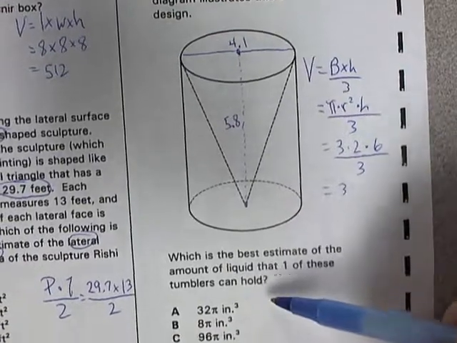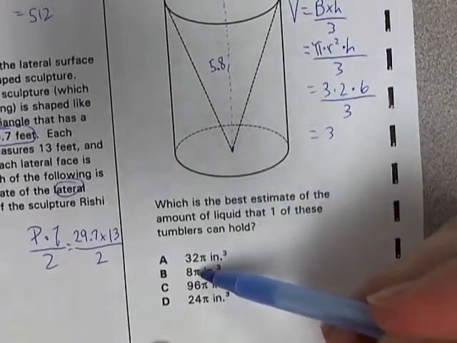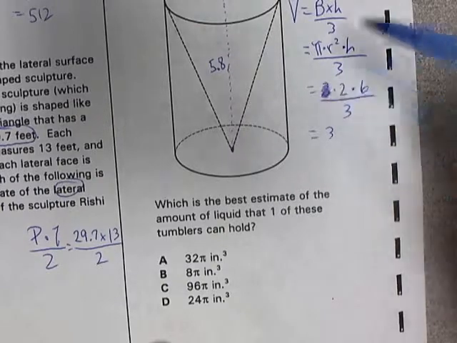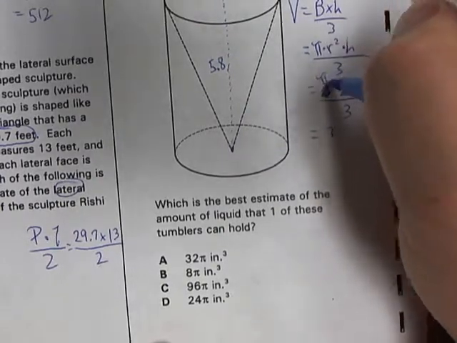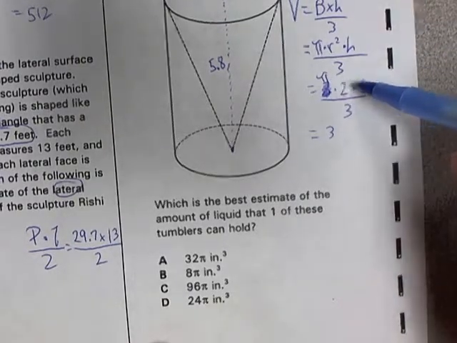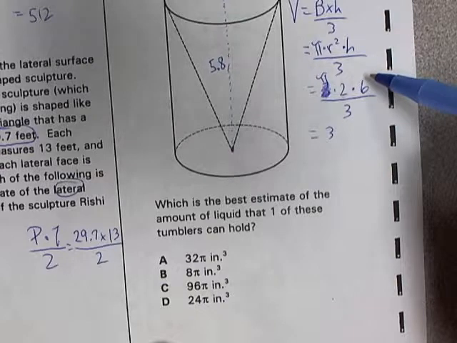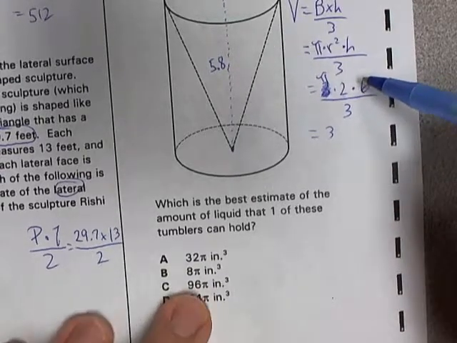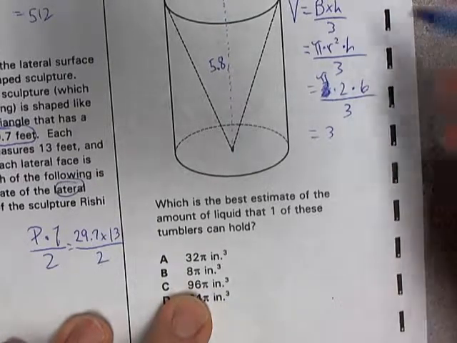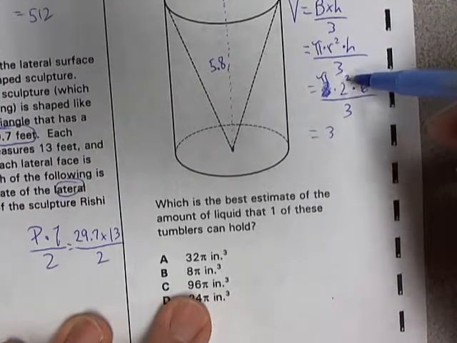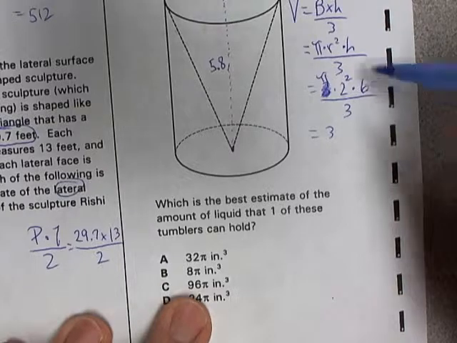Okay, let's go back to the answer choices. Notice that the answer choices have the symbol pi in it. So we're not going to multiply by pi. We're just going to keep the symbol pi in our answer. So let's see. 6 times 2 squared. 2 squared is 4. 4 times 6 is 24.